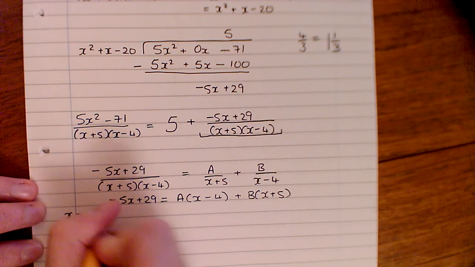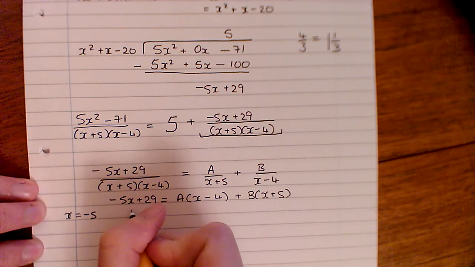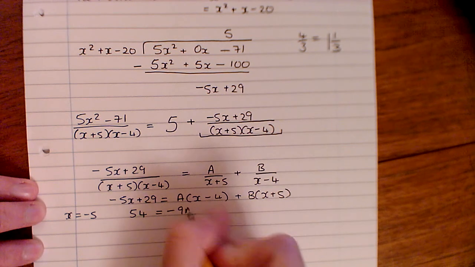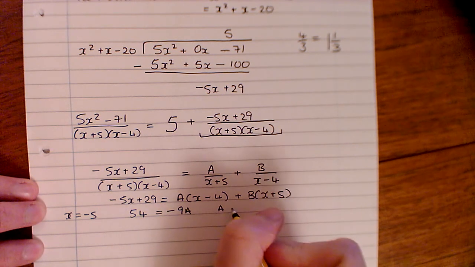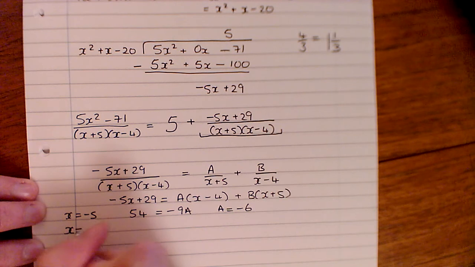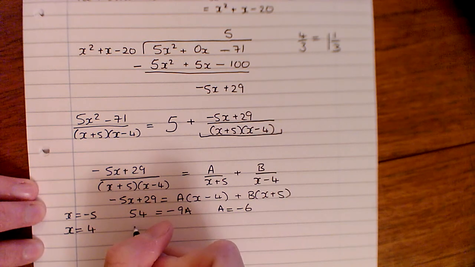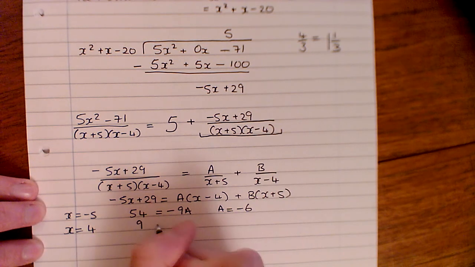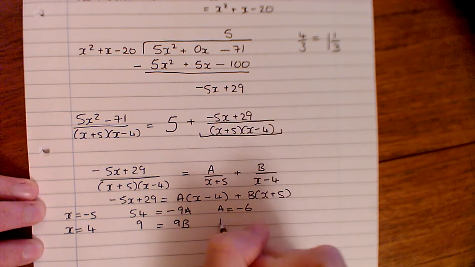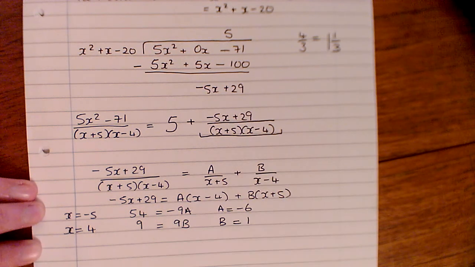When x is −5, the left hand side becomes 54, the right hand side −9A, so A becomes −6. Let x equal 4, the left hand side becomes 9, the right hand side becomes 9B, so we have that B is 1.